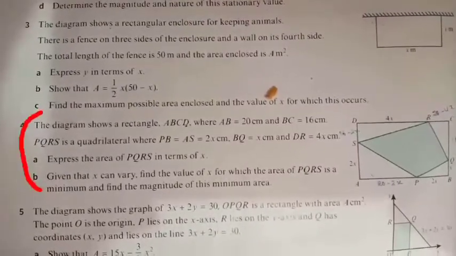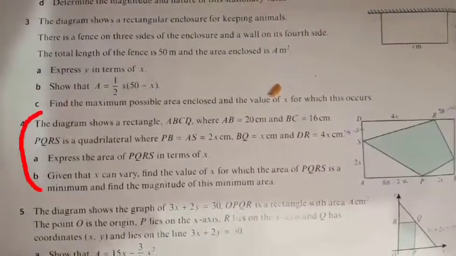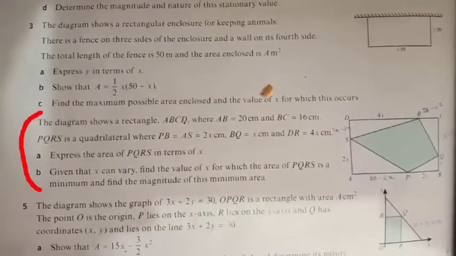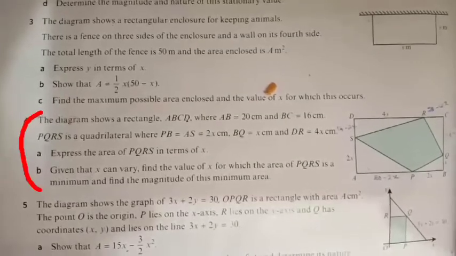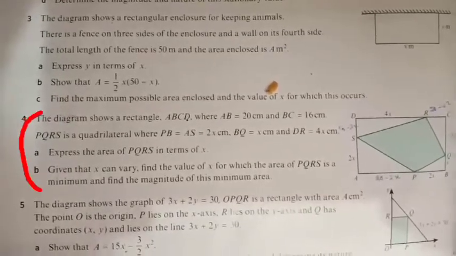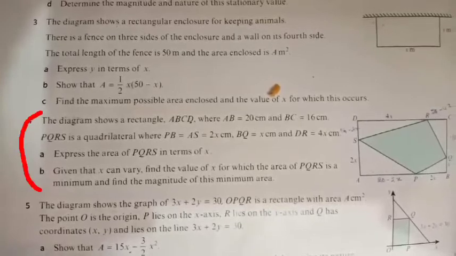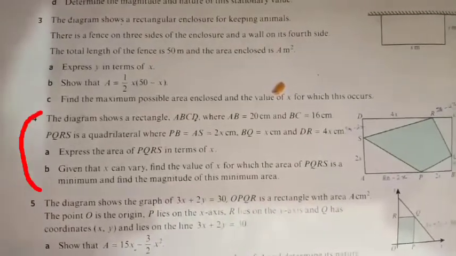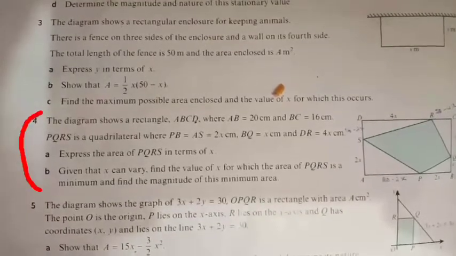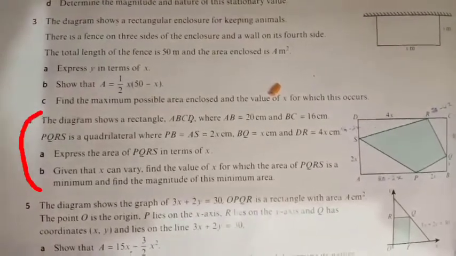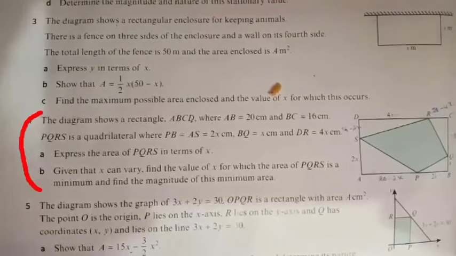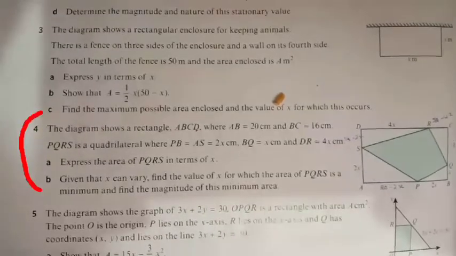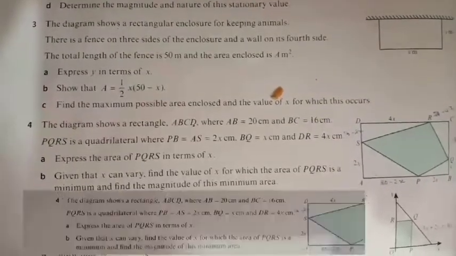The diagram shows a rectangle ABCD where AB is 20 cm and BC is 16 cm. PQRS is a quadrilateral where PB is equal to AS, that is equal to 2x cm, and BQ is x cm and DR is 4x cm. Express the area of PQRS in terms of x. Given that x can vary, find the value of x for which the area of PQRS is a minimum and find the magnitude of this minimum area. Just read this question carefully. Next question.